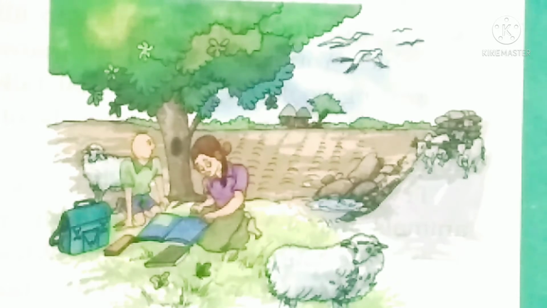Sometimes in the form of sweat also. Early morning, after taking food, at night when you go to sleep, the body removes the waste from the body, right? So this process is called excretion. Excretion means removal of waste. So all the living organisms remove waste.